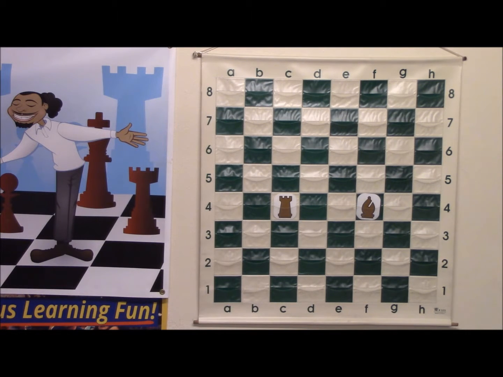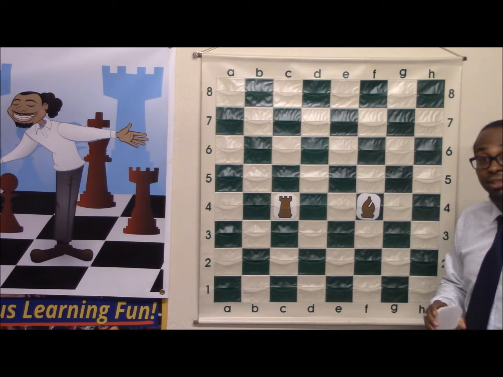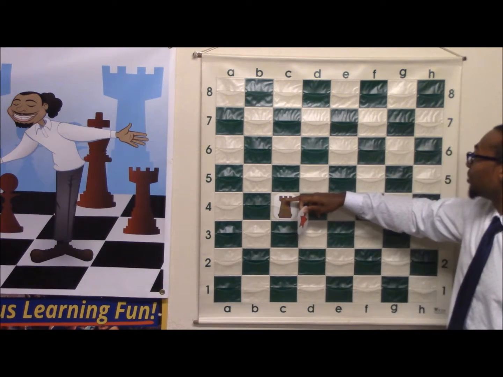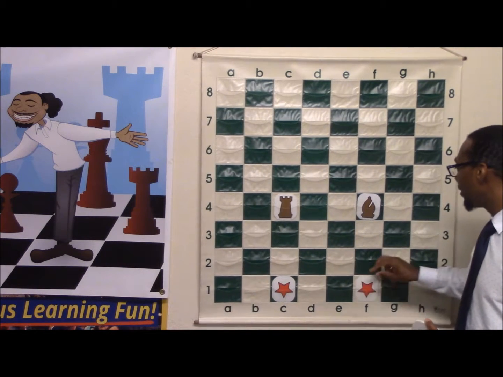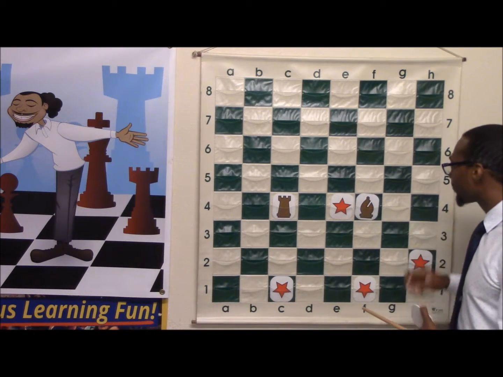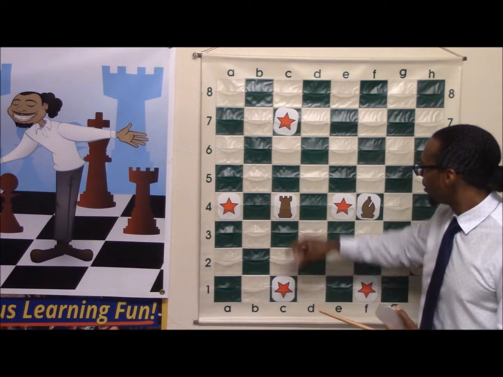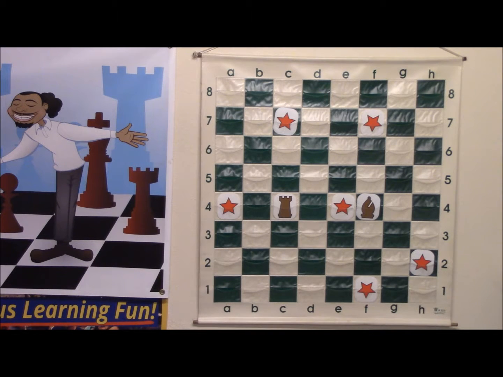All right, understanding how the rook moves, understanding how the bishop moves, you should be able to answer this question. The rook can move up, down, side to side. The bishop can move diagonal on the green squares. On the green only. His twin brother was born on the white. He can move on the white squares. I'm putting up a bunch of stars here on the board. All right? Bunch of stars on the board.